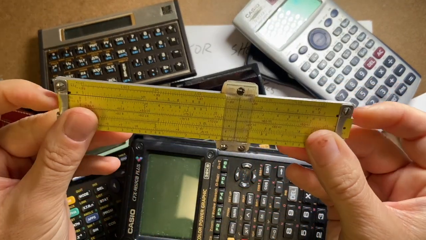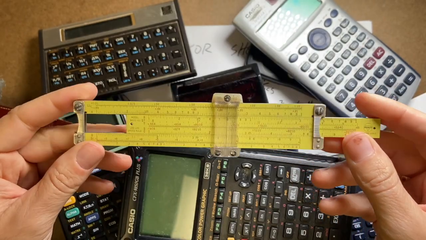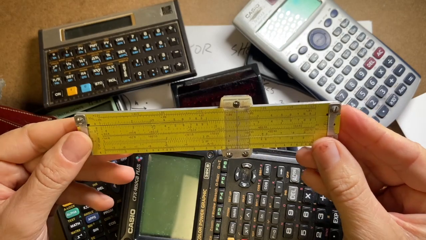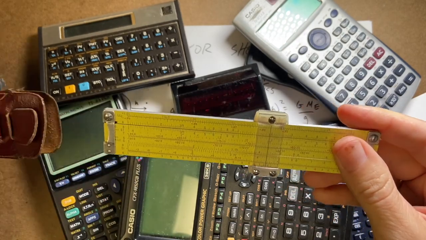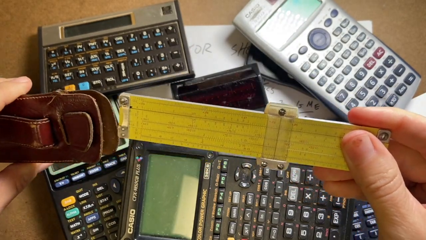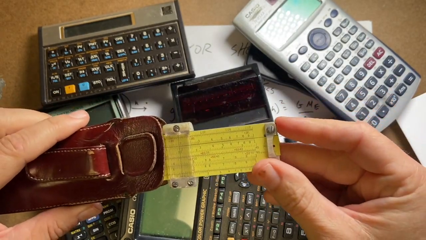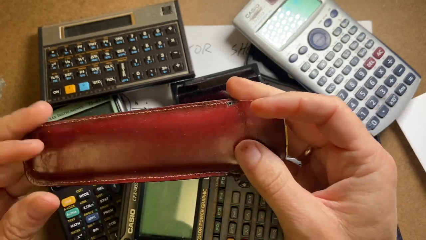This is a mini slide rule. I actually have a big one too, but I just brought my small one. So yes, I am going to also do this calculation with the slide rule. However, I'm going to wait until this channel gets 10,000 subscribers. Yes, that's a lot, but I can do it.